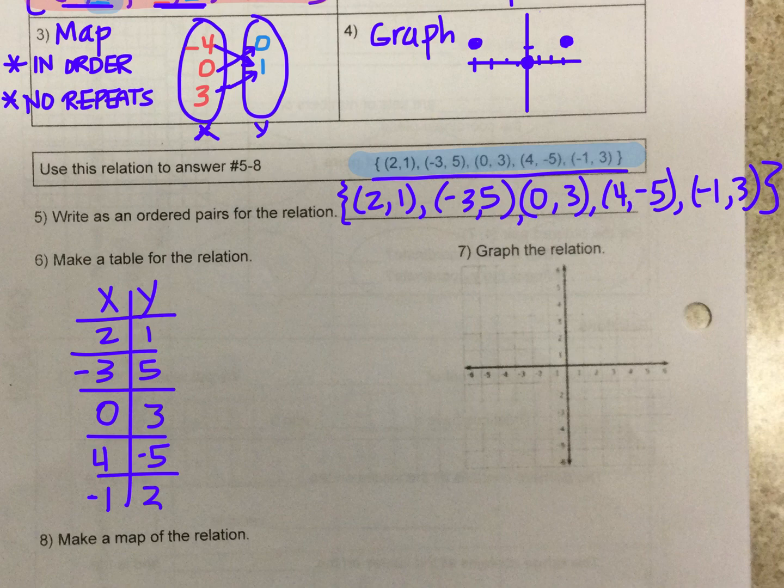The next one says to graph it. All right, so the first one is 2, 1. So I go over 2, up 1. I hope yours copied better than mine did. The next one is -3, 5, over -3, 1, 2, 3, 4, up 5. 0, 3. That means I stay right here on the 0 center and go up 3. 4, negative 5.